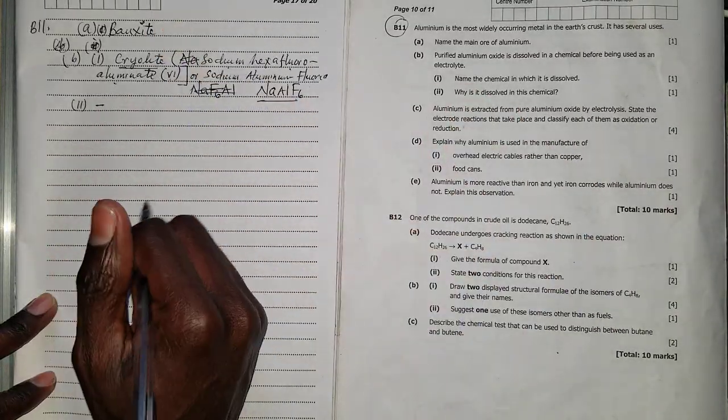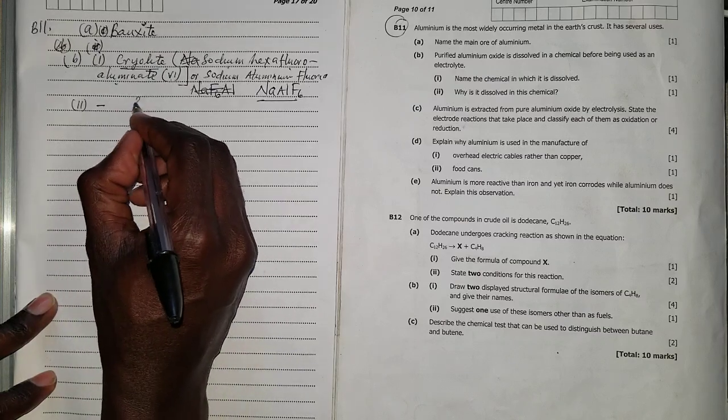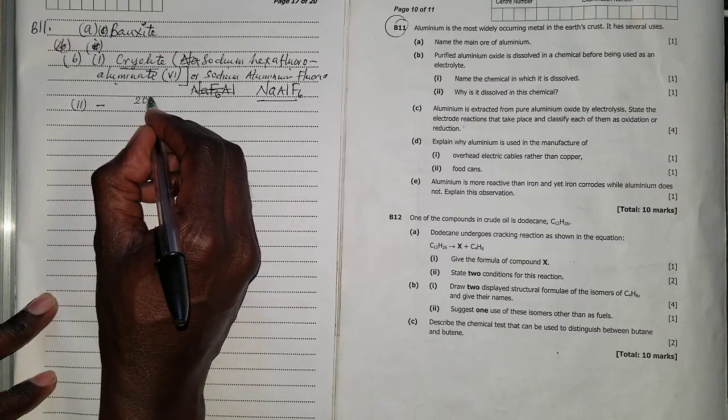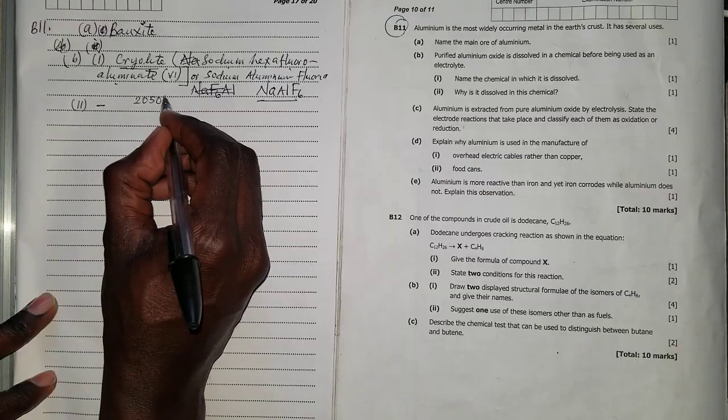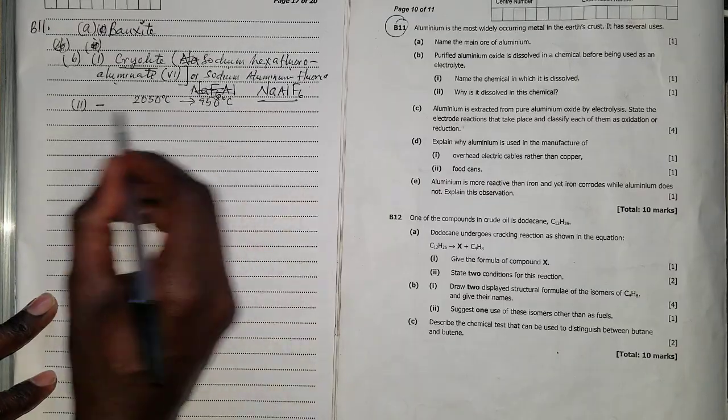The reason is that it helps in lowering the melting point of aluminium oxide. In fact, the melting point is about 2050 degrees Celsius, but it is brought down to about 950 degrees Celsius.